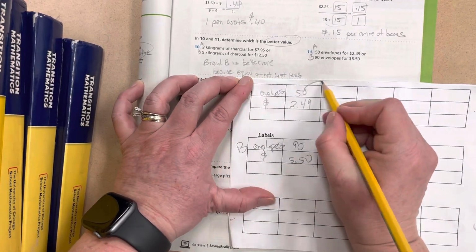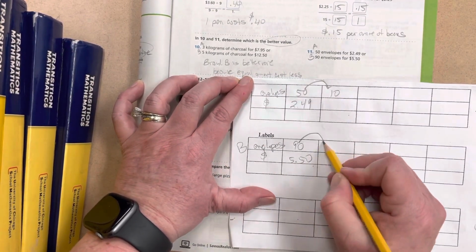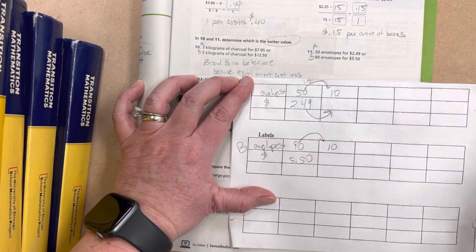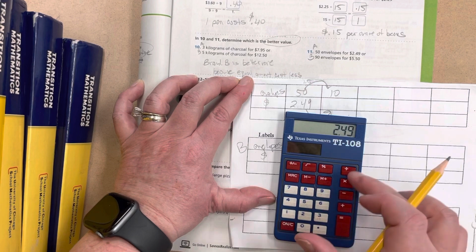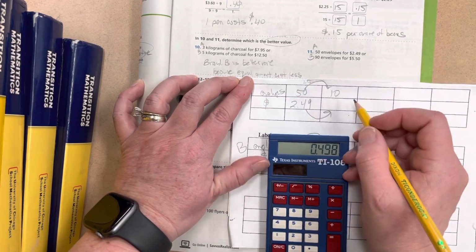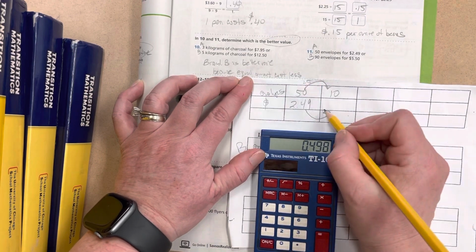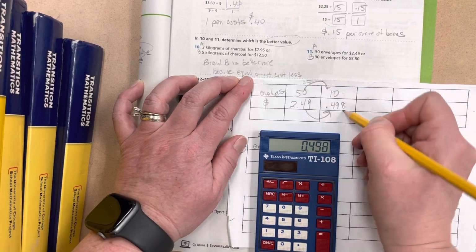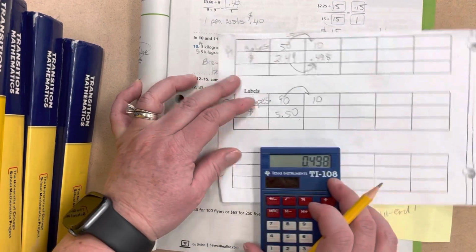Personally, I might go to 10. It seems like I could divide here by 5. $2.49 divided by 5. Let's go. 498. So cost 10 envelopes is just under 50 cents.